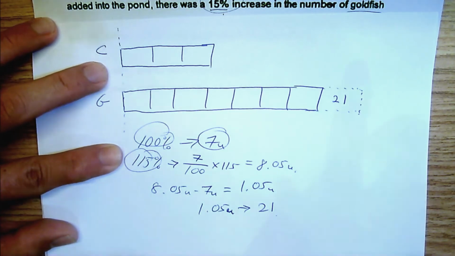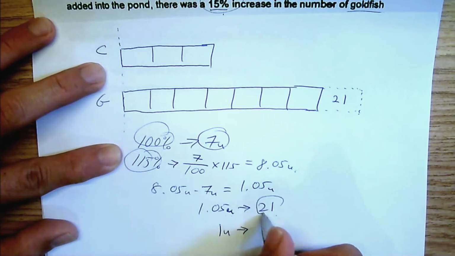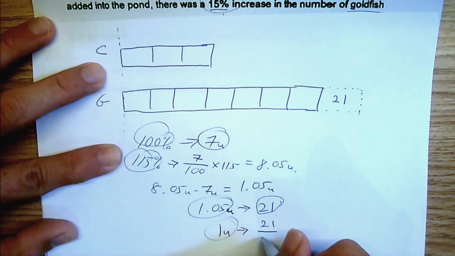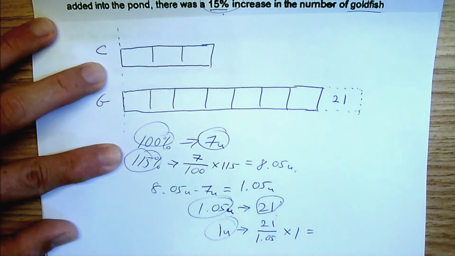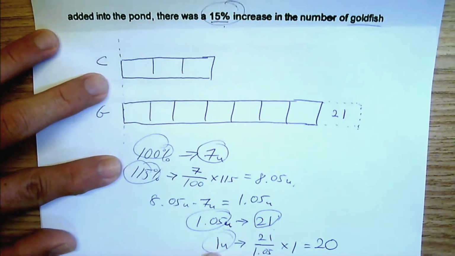What exactly is 1 unit? So 1 unit is what? If 1.05 unit is 21, now I'm going to take 21 divided by 1.05 multiplied by 1, and that will give me what? Okay, calculator time. 21 divided by 1.05 multiplied by 1, that will give me 20. So why do I want to do this? Is because now I found out 1 unit is 20.